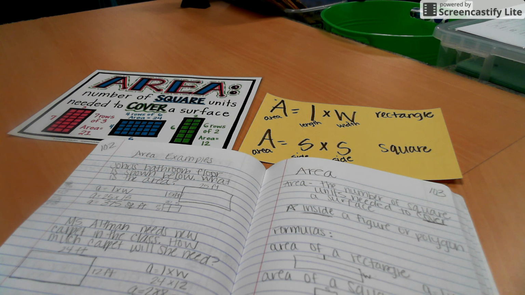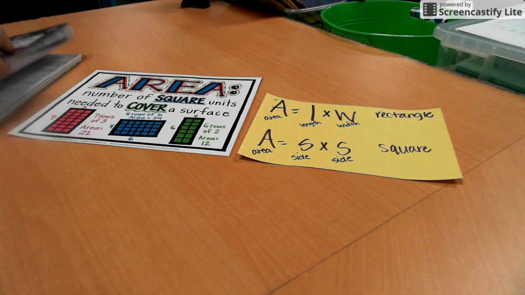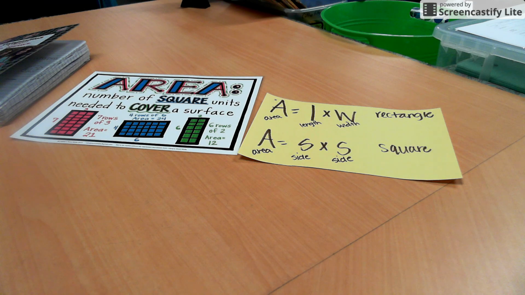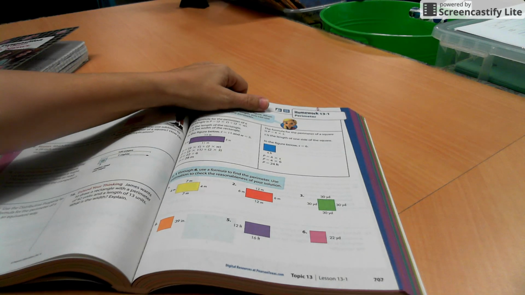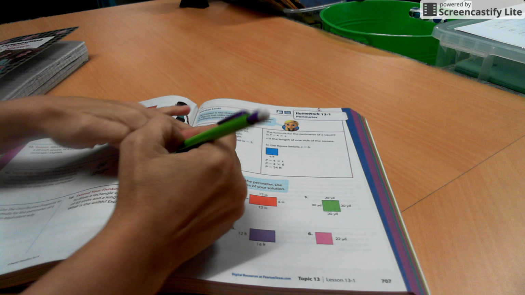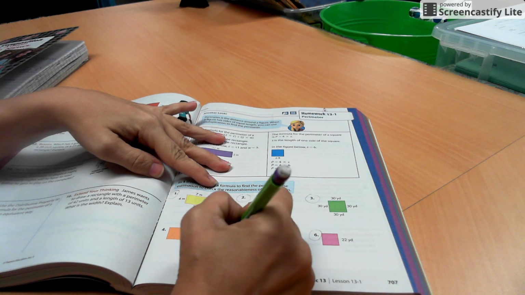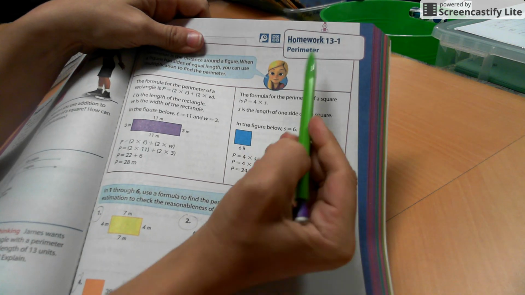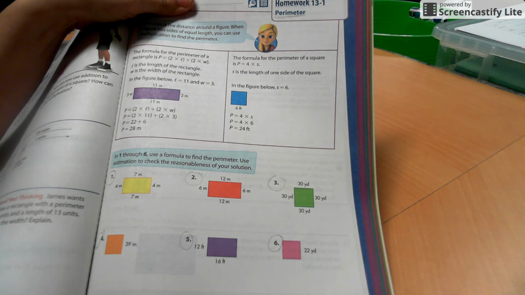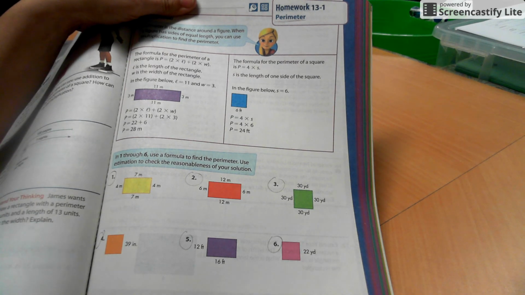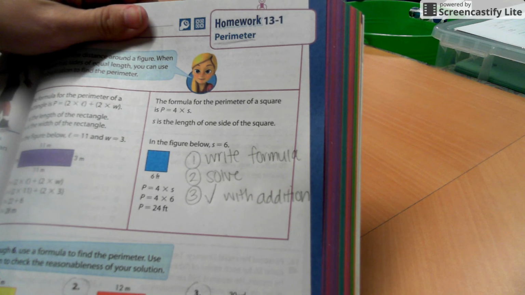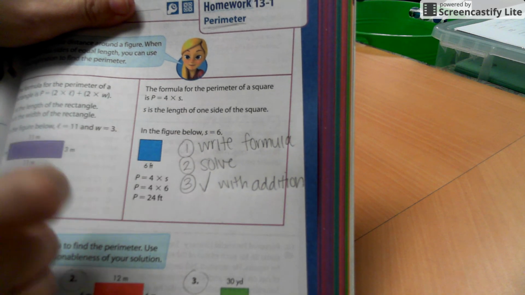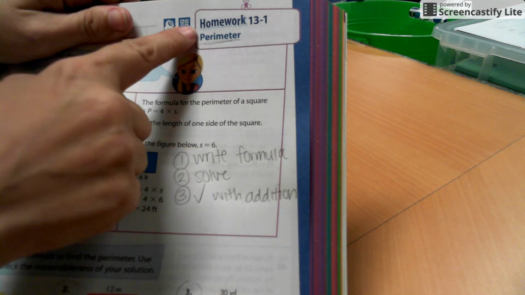All right, go ahead and fill out your table of contents, and then you need to get your workbook. So I'm just going to move this over here because I filled out my table of contents. Now you need your workbook. All right, you need to tear out page 707. It looks like this. And you are going to circle 1 through 6. So 1, 2, 3, 4, 5, 6. Now this one, if you notice at the top, it's all about perimeter. So what you're going to do for this page is write a formula, solve, and check it with addition. I'm going to write that down so you write it down too. So on page 707, you're going to write a formula, solve it, then check it with addition for perimeter.